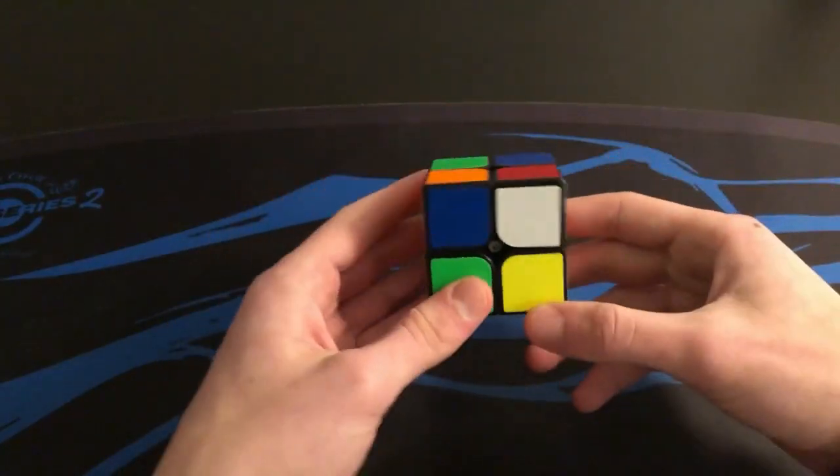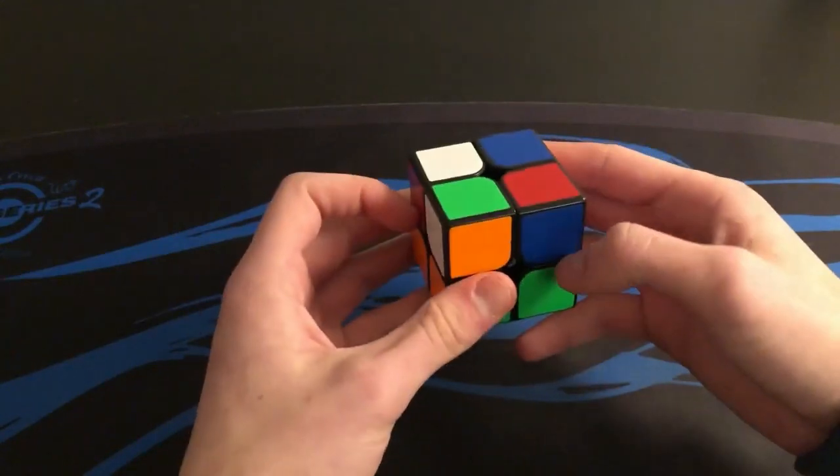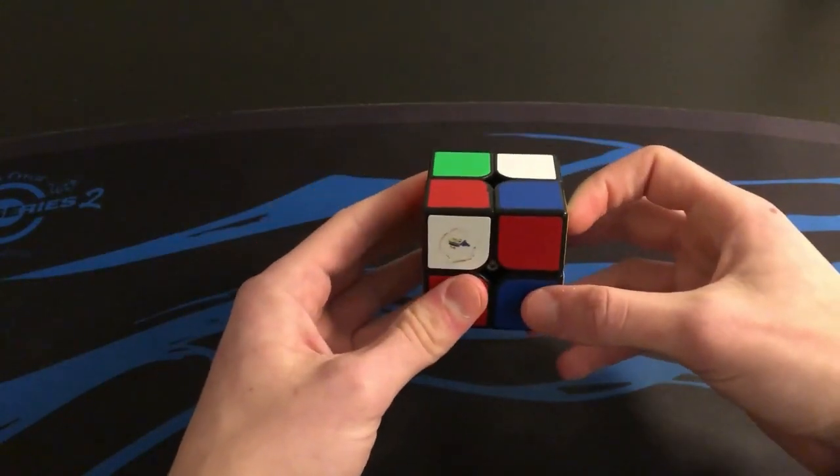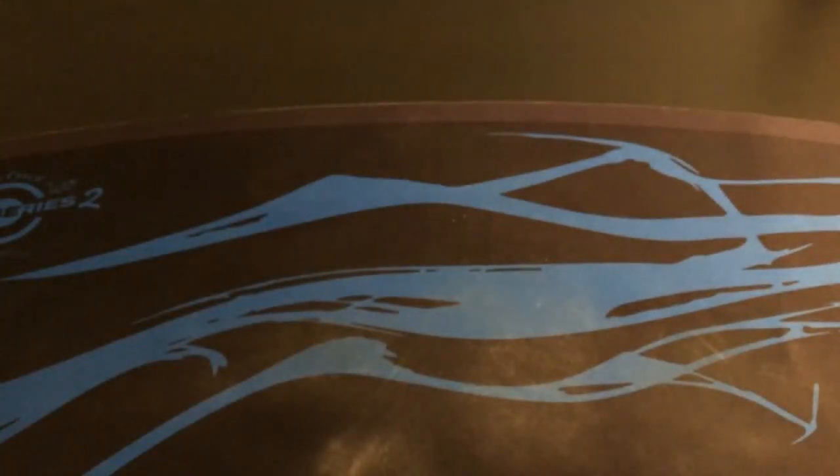So I would do a U2, and then it's R, U prime, R2 prime, and then you rotate with a Y, and then R, U prime, R prime, U prime, R, U prime, R prime. So yeah, that's the only one for the pinwheel set that I actually use.